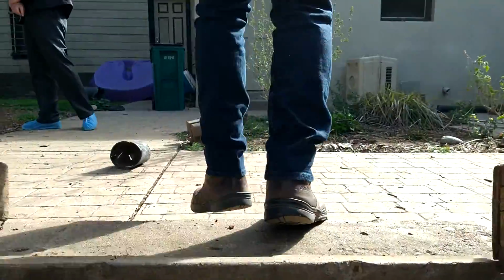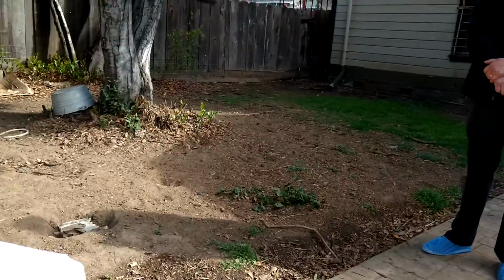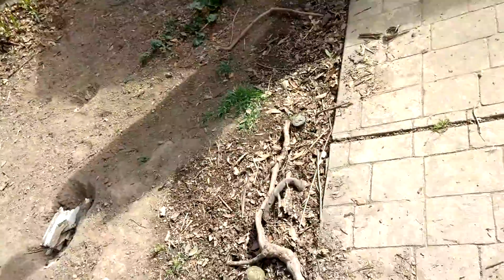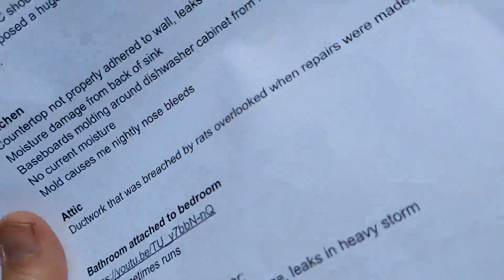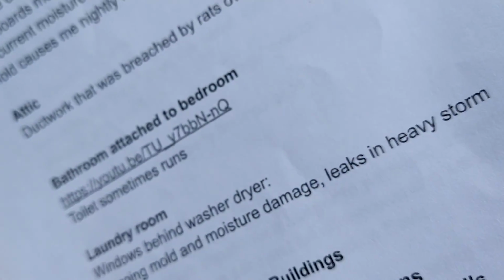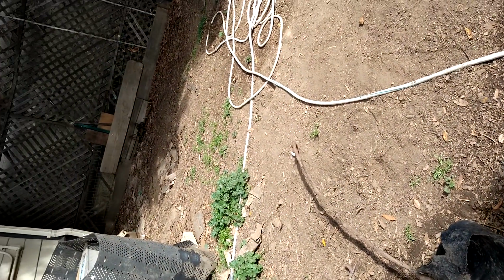So let's look at our checklist. I've got copies for you guys so you can look at them too and make sure we looked at everything. There's two there, one for him too. I even forgot to write on there about the plumbing strap in the basement.